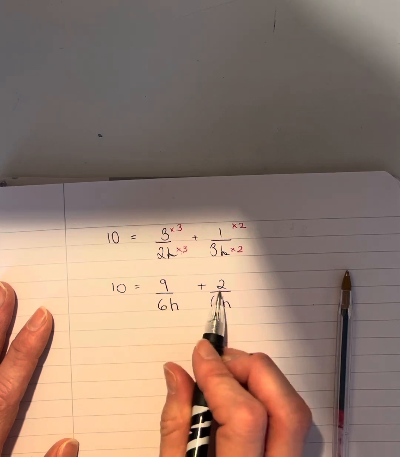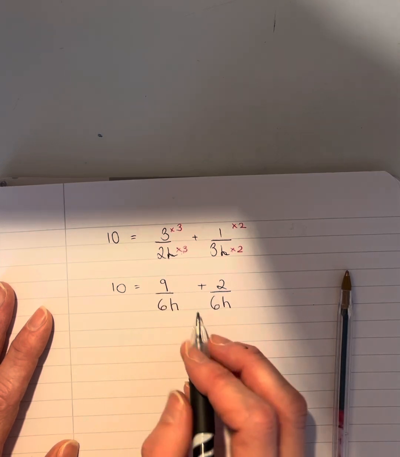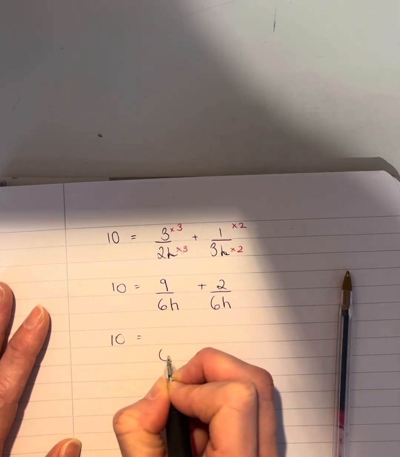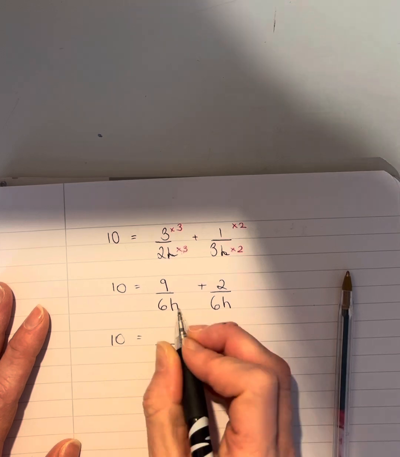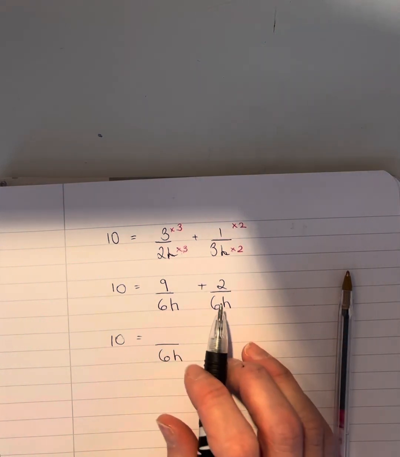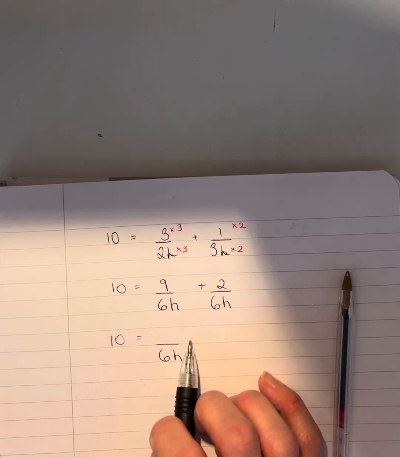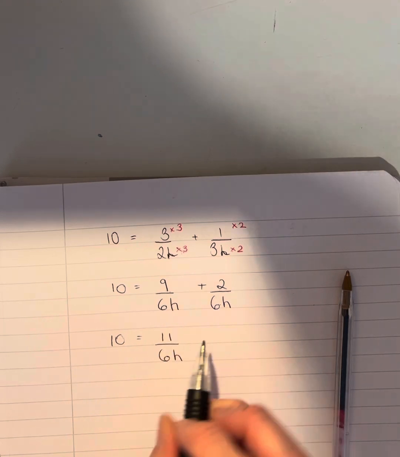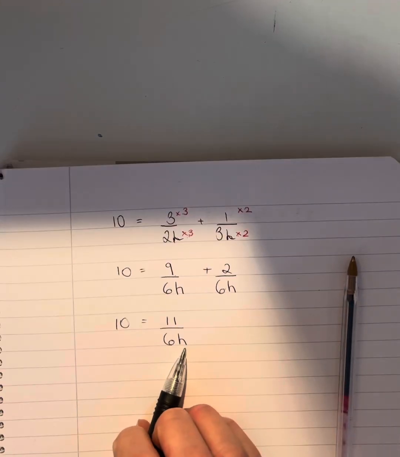That means I can add the numerators. I can add the tops. So what happens to the bottoms, the denominators? Nothing. It's 6h. We never add 6h plus 6h is 12h. Think about the slices of a pizza example I've talked about before. It's just the same. 9 plus 2 gives me 11. And now I'm back to a division algebra question.